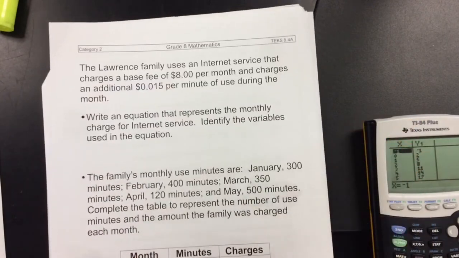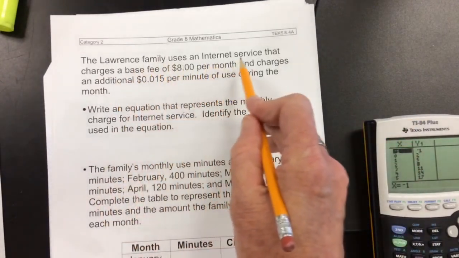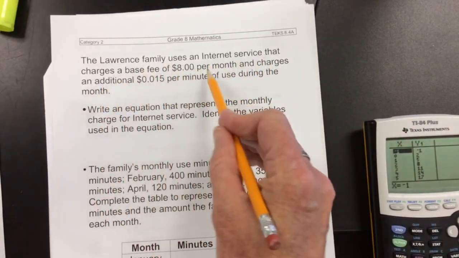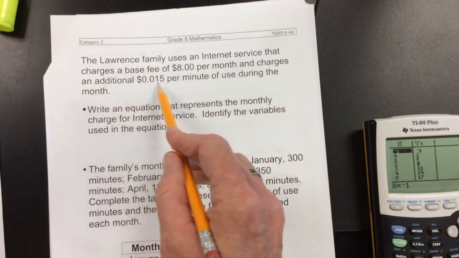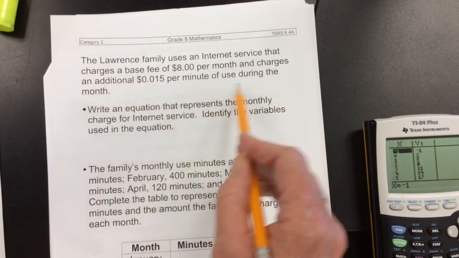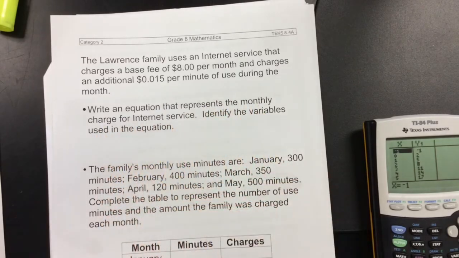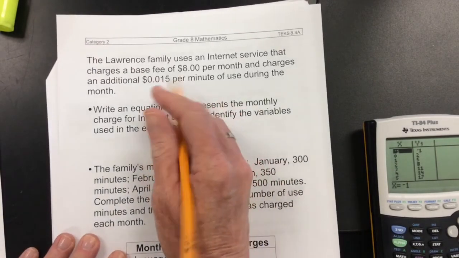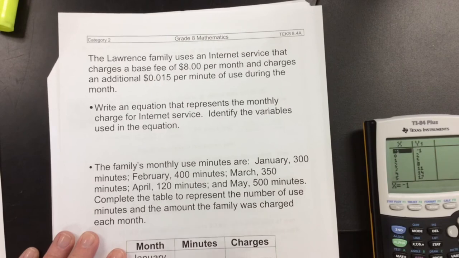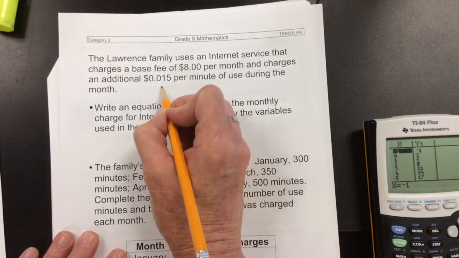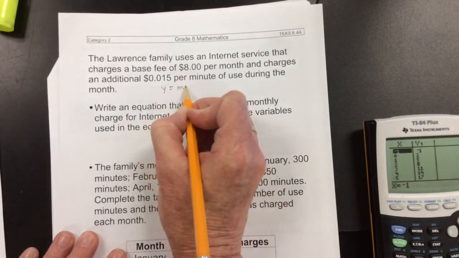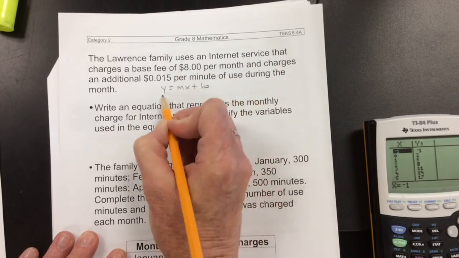Let's see what the last page is. Okay, the Lawrence family uses an internet service that charges a base fee of $8 per month and charges an additional 0.015 per minute. Write an equation that represents the monthly charge for the internet service. Okay, well, this is going to be later in Unit 3, but I'm going to go on and do it so you have it filled out. We're going to write this in the form of y equals mx plus b.